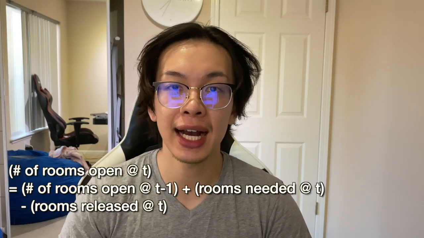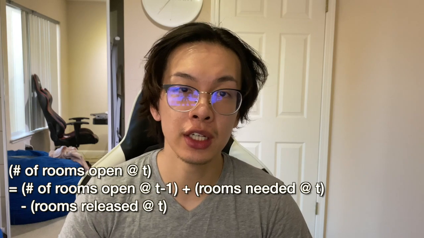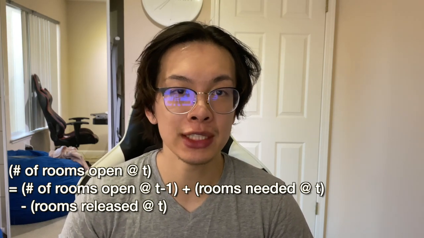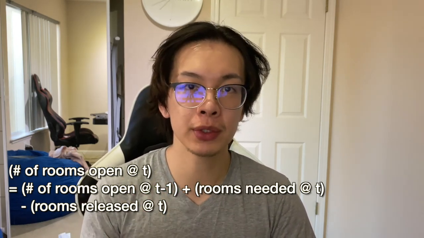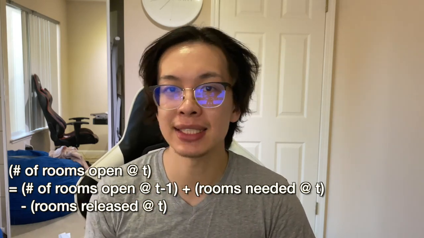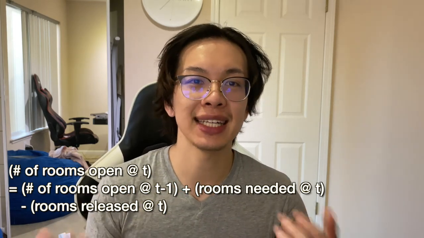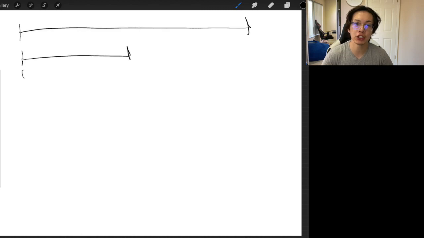The value at a time index is reliant on the value found at the previous time index. Or, more concretely, the number of rooms open at time t is equal to the number of rooms open at t minus 1 plus the number of rooms requested at time t minus the number of rooms vacated at time t. Every element gives us 2 things: a start and a stop time.